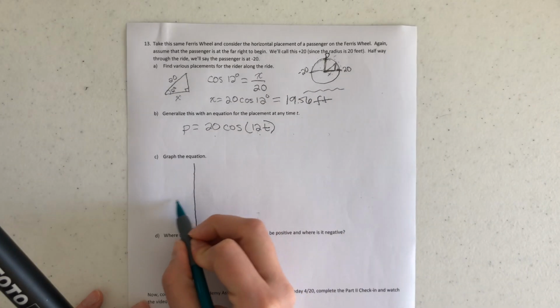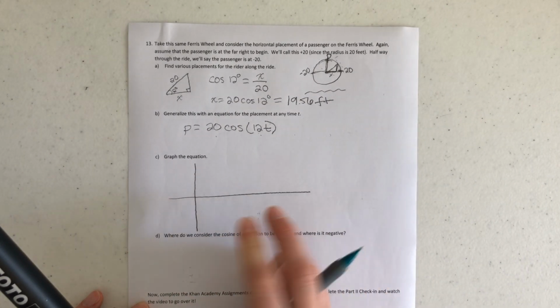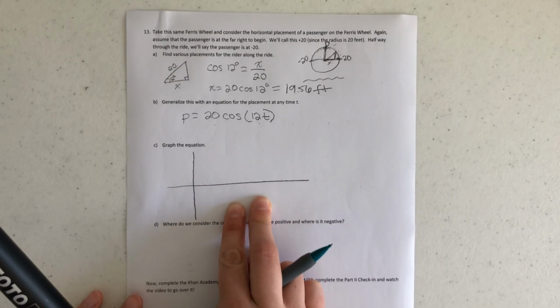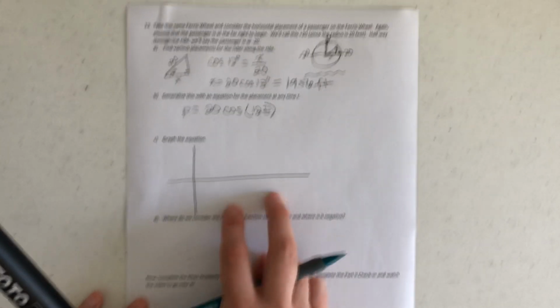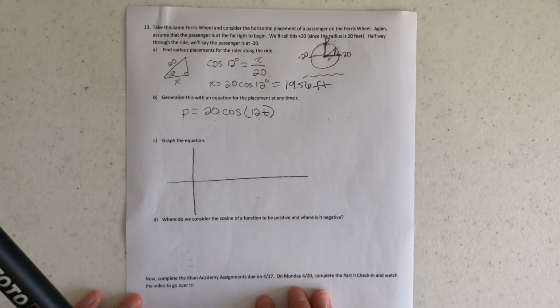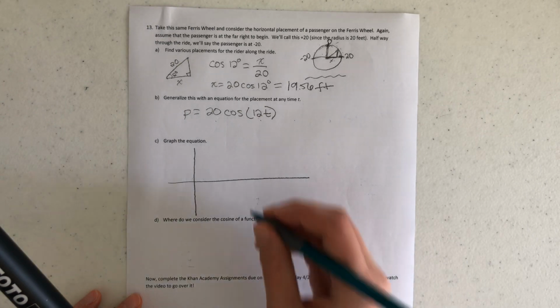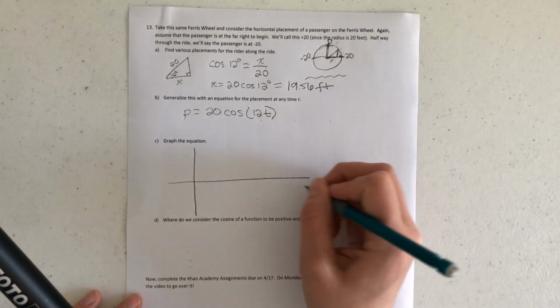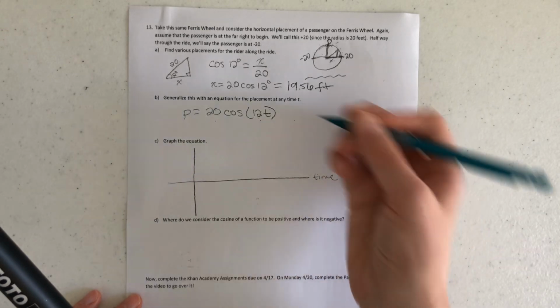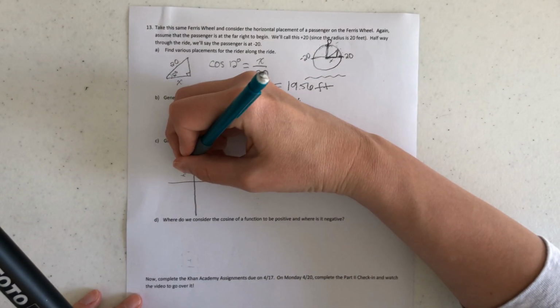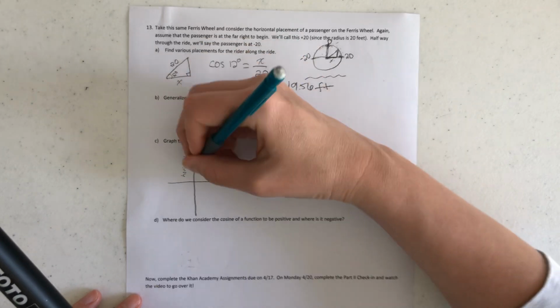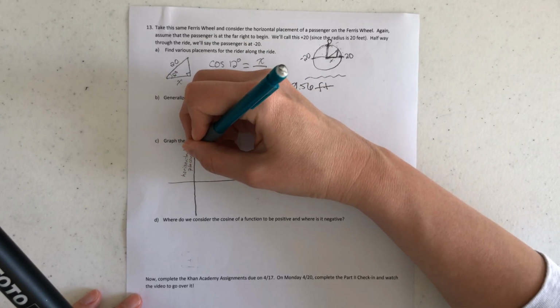So for this one, I'm going to draw my own graph. I actually need the bottom here. I need these two negative values to happen here. So this is still going to be time, and this is going to be the horizontal placement.